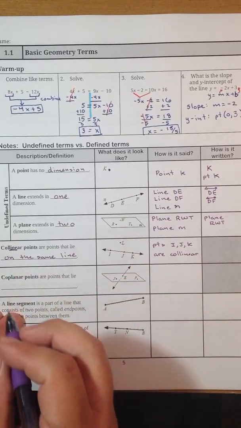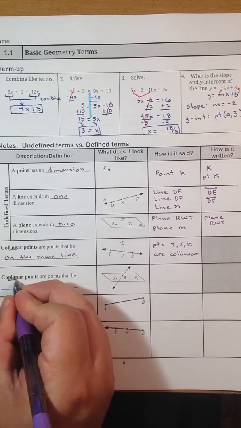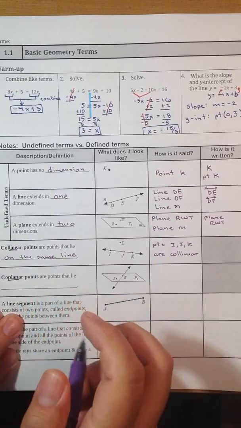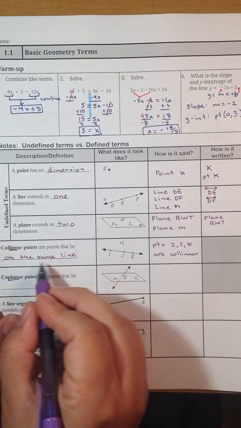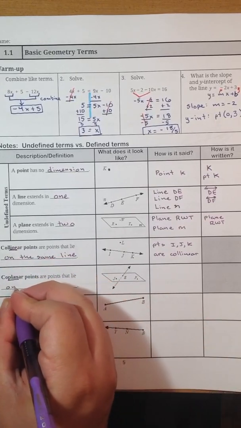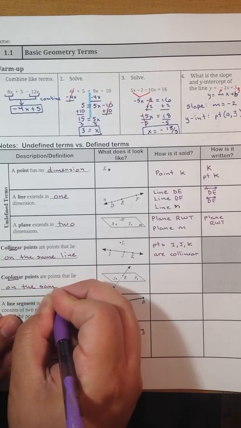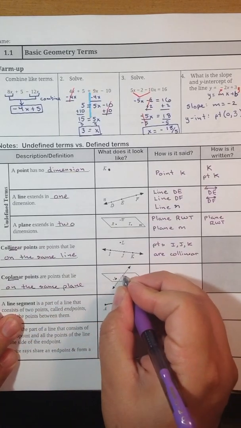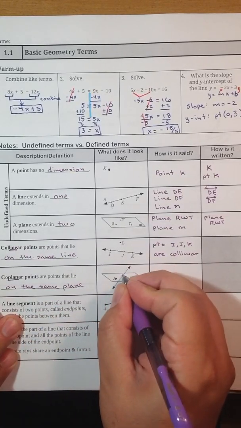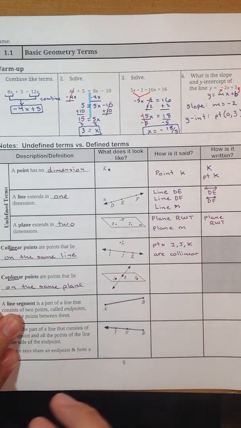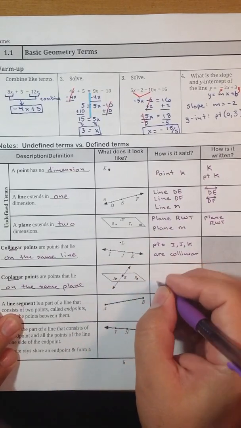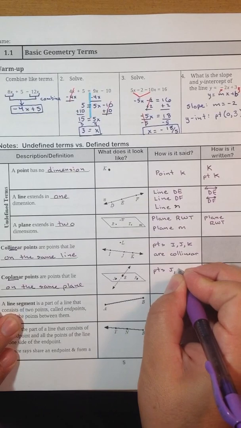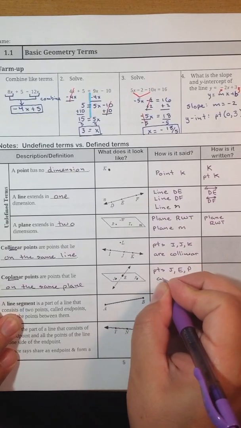Not for collinear. Now, coplanar, notice it kind of has the word plane in it as well. And so coplanar points are points that lie, well, if this one said collinear, they're on the same line, coplanar just means they're on the same plane. And so if we're looking at this picture here, you see these three dots, J, E is where the line goes through it, but it does touch the plane. And there's point P. So these 3 points are said to be coplanar. So points J, comma, E, comma, P are coplanar.